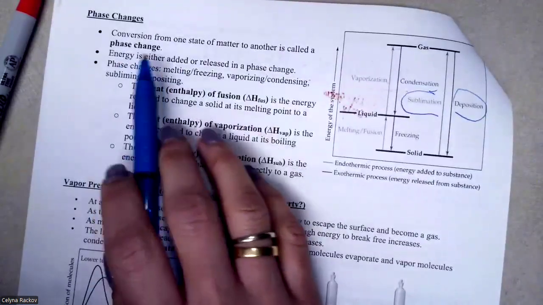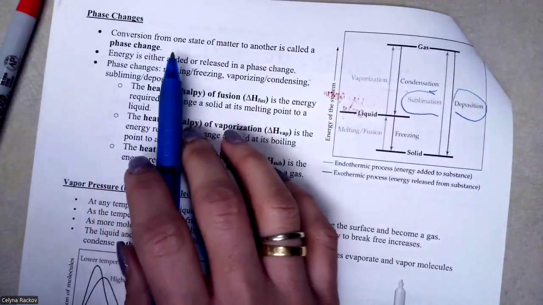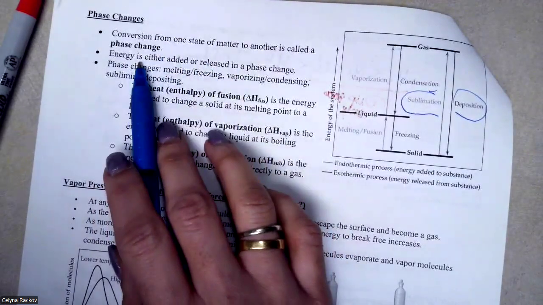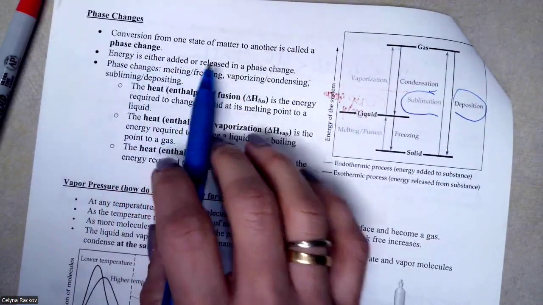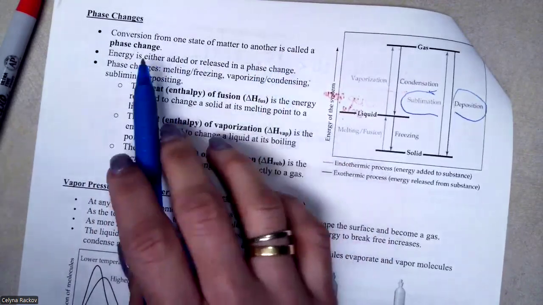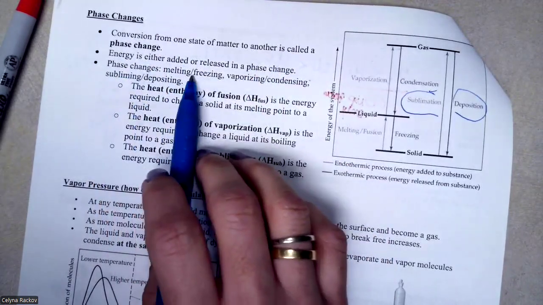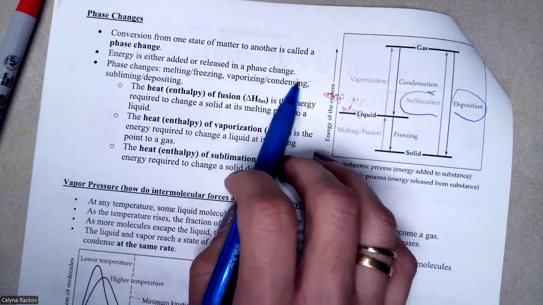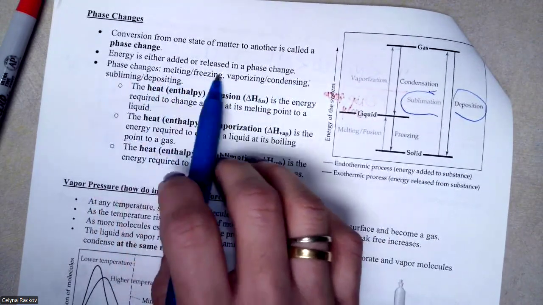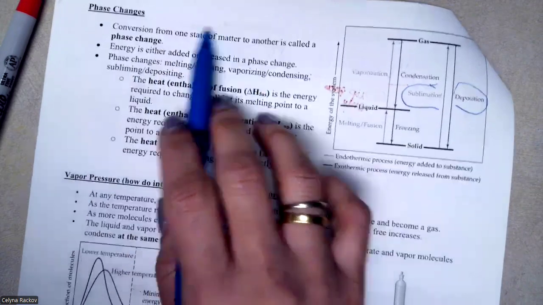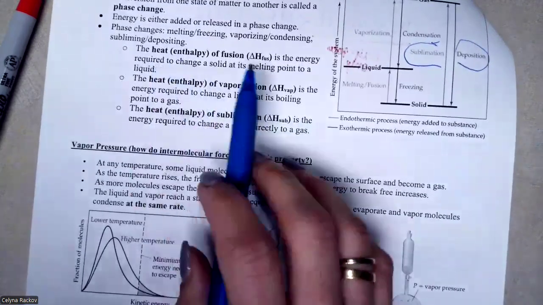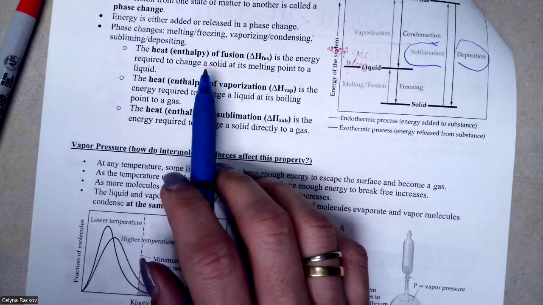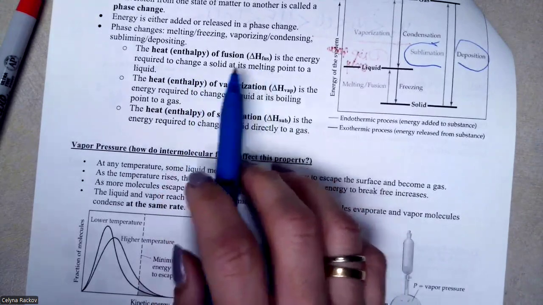When the phase is changing, energy is either added or released. The phase changes, melting, freezing, vaporizing, condensing, subliming and depositing, involve heating energy added or released.